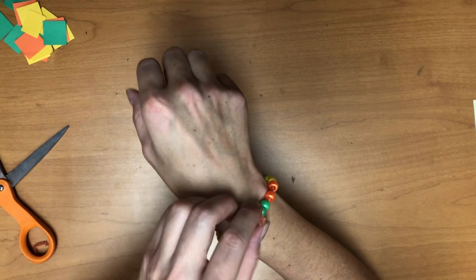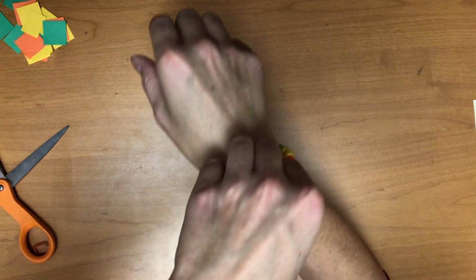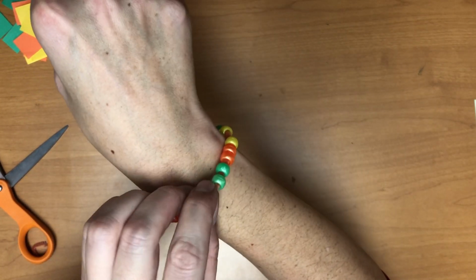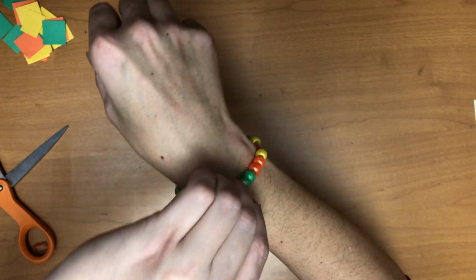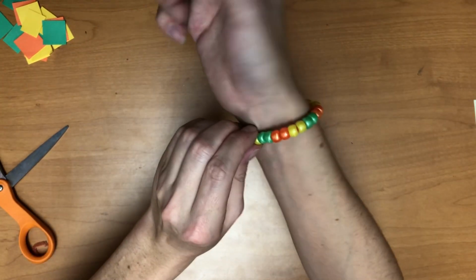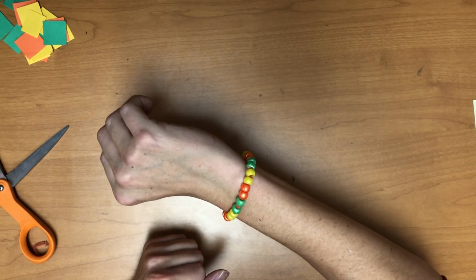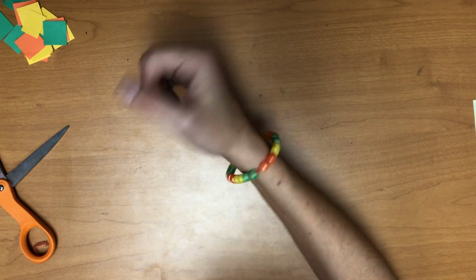Once that is done, there might be a sharp little piece, so what I like to do is I like to fold it down and I'll tuck the little end into a bead so it can't poke me. Now you have a beautiful piece of jewelry with all the fall colors in it.